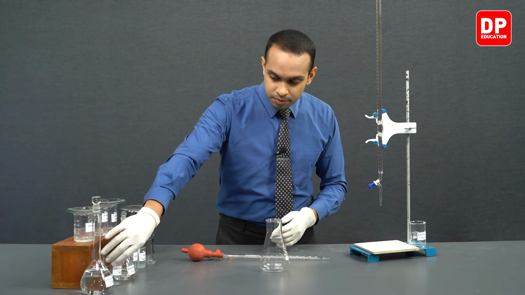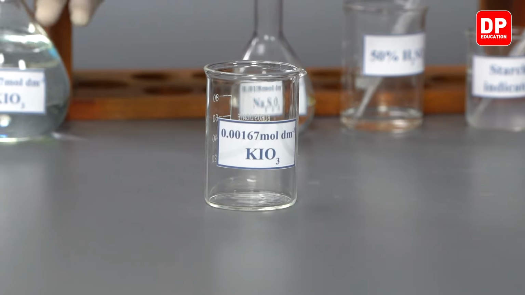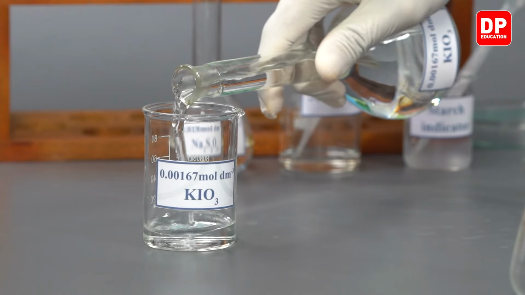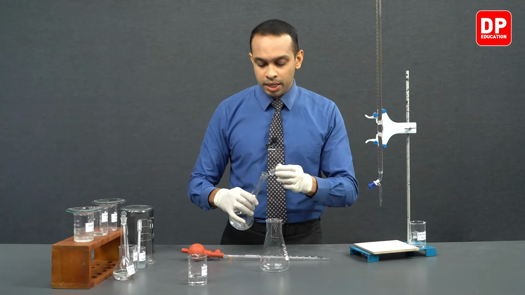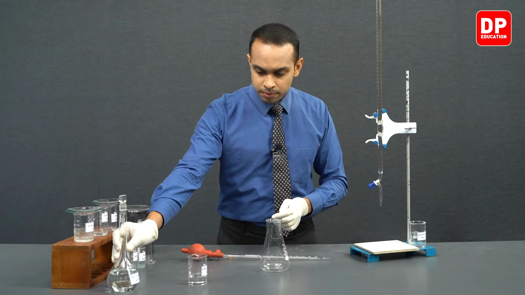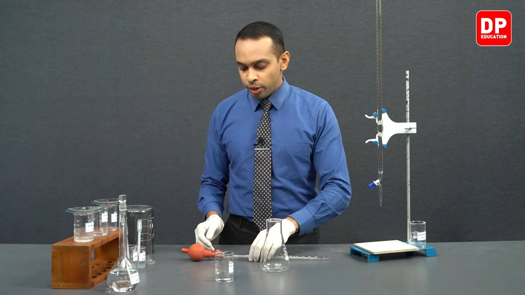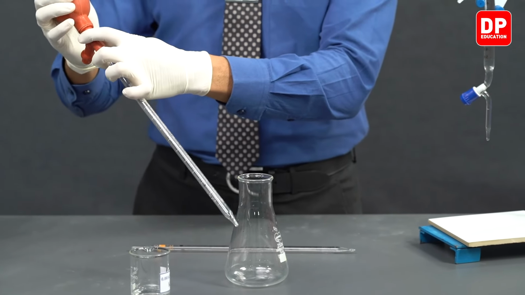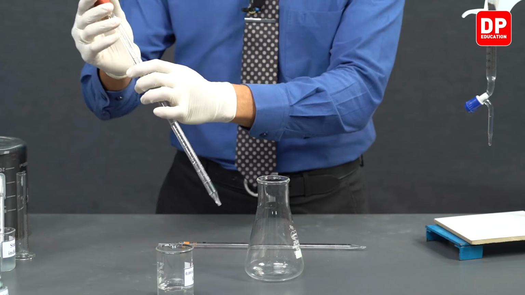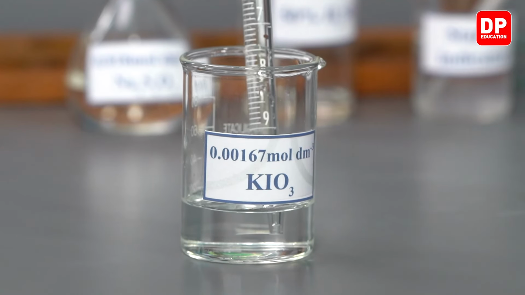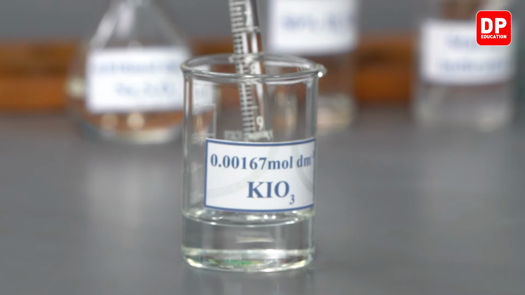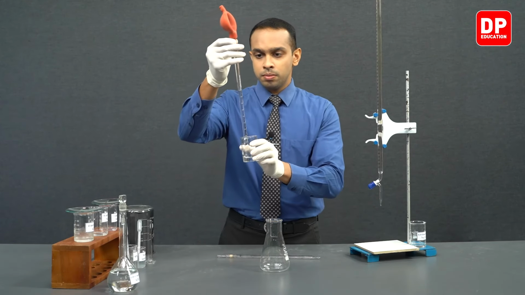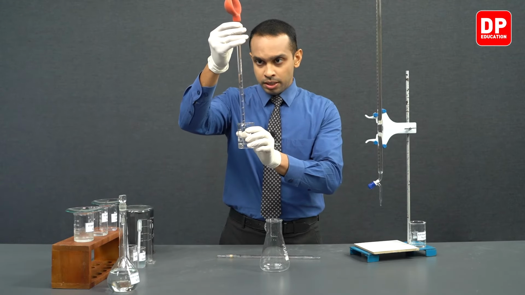We have a beaker labeled potassium iodate. We will take a small volume of potassium iodate into the beaker, and then we are going to use a graduated pipette along with the pipette filler to withdraw 10 cubic centimeters of potassium iodate into the pipette, and then we can transfer it into the titration flask.